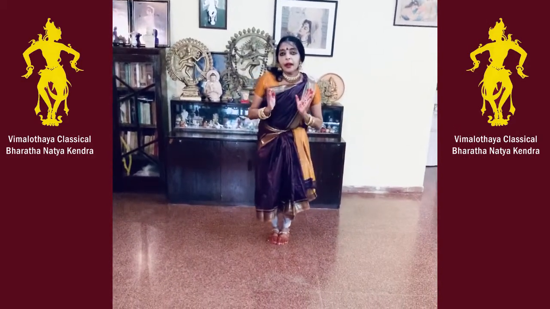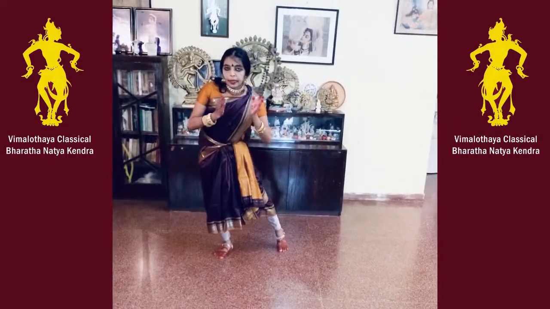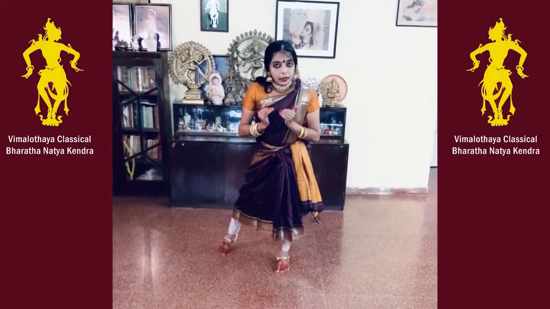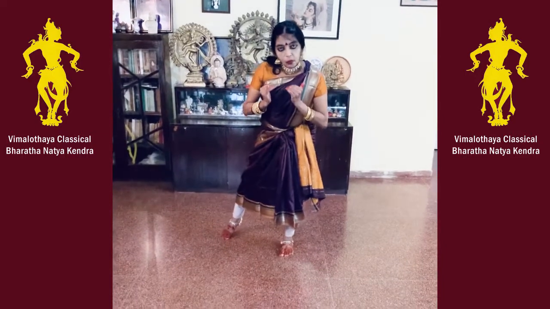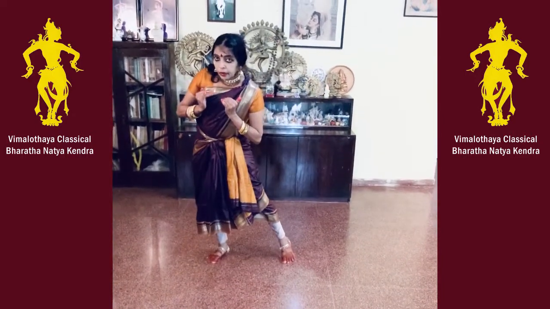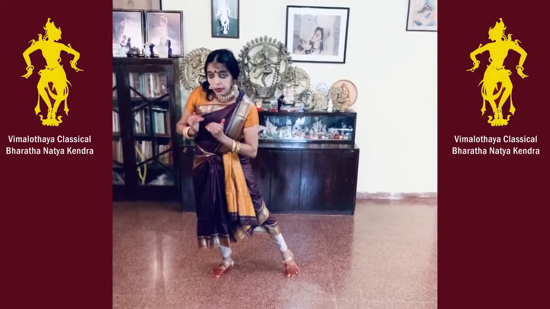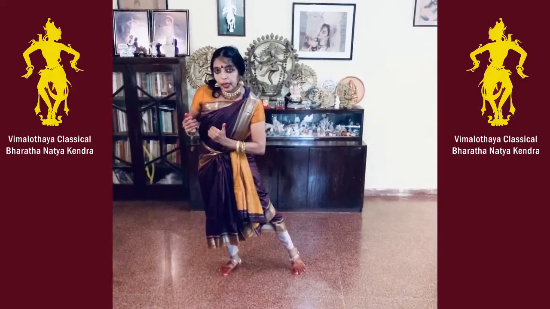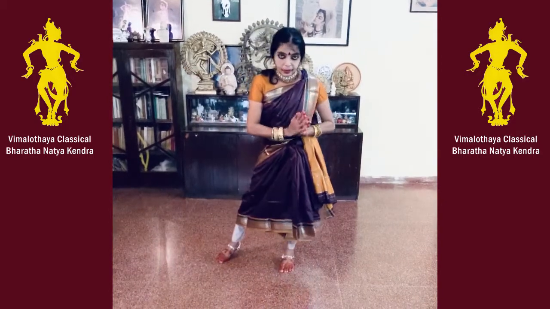This is the adabu. Separately we learned how to do the adabu with the foot positions, foot movements, leg work and leg positions. Now we continuously learn how to do the right side as well as the left side.